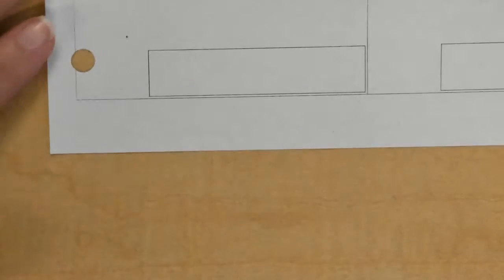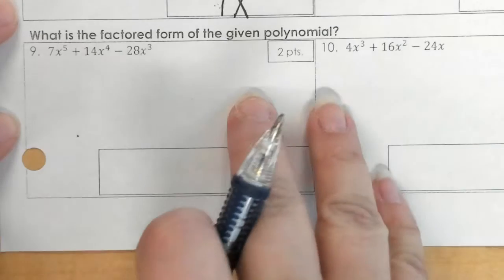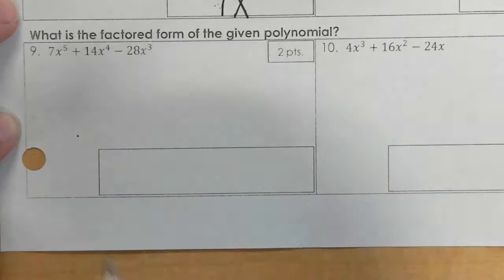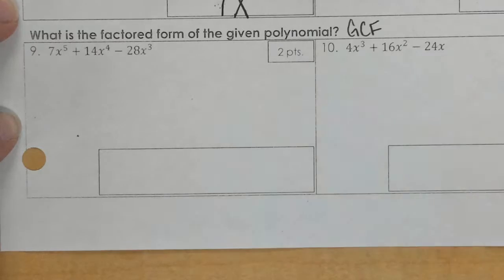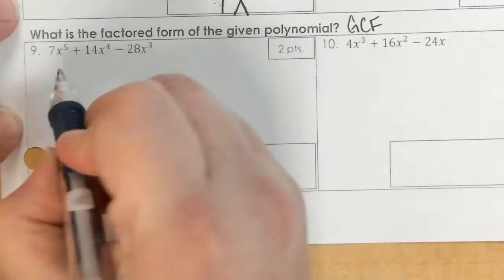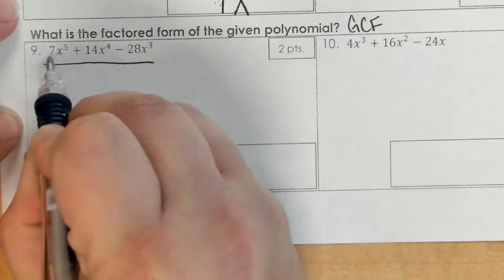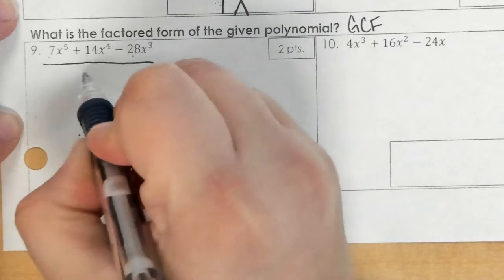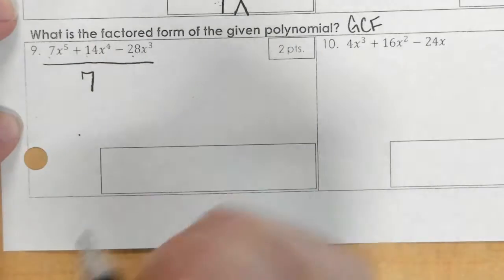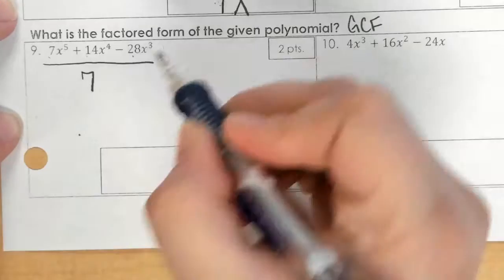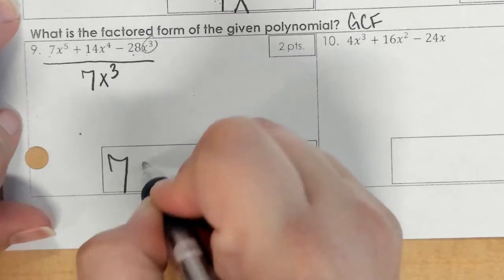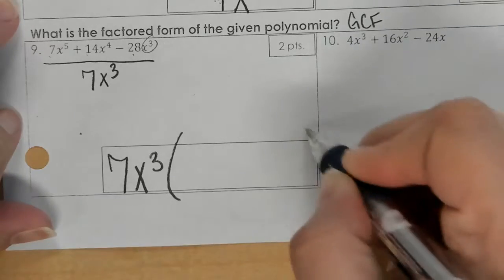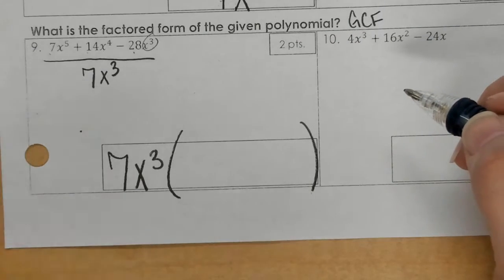In the bottom two questions, it says, what is the factored form of the given polynomial? This means find the GCF and factor it out. So, for 7, 14, and 28, I have a 7 that goes into all of those numbers evenly. And my lowest x is x to the 3rd. So I bring that down, and then I need to divide and subtract to get the parentheses.